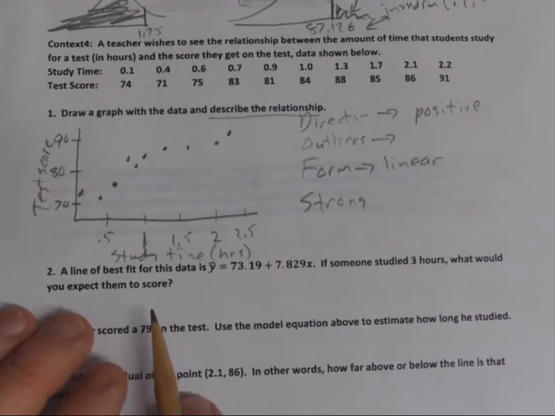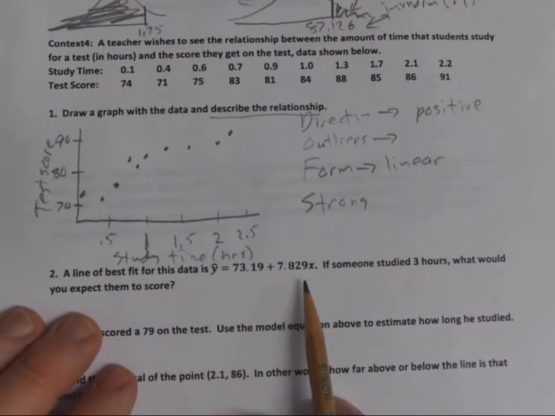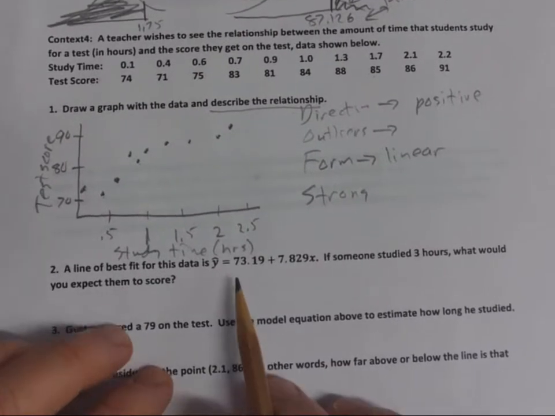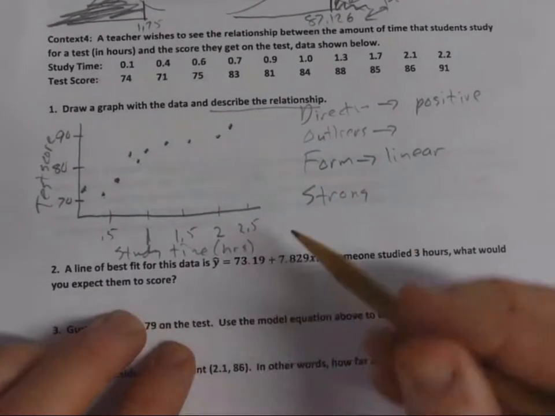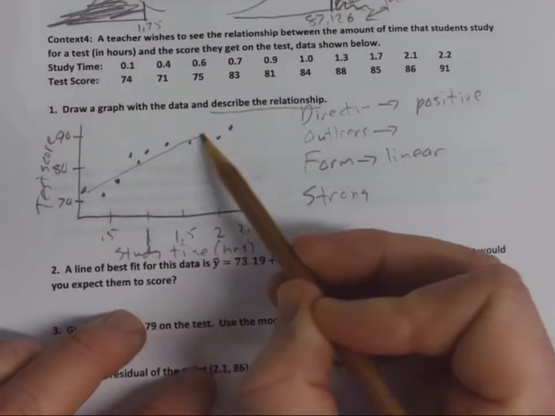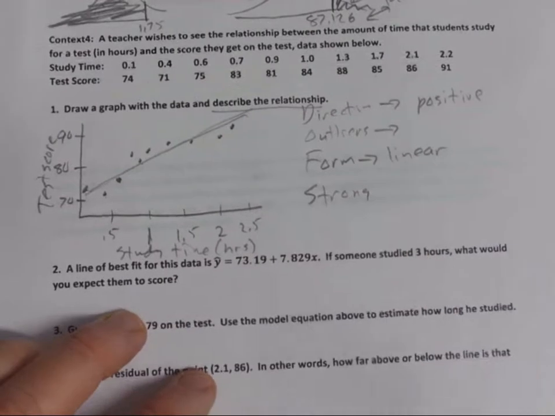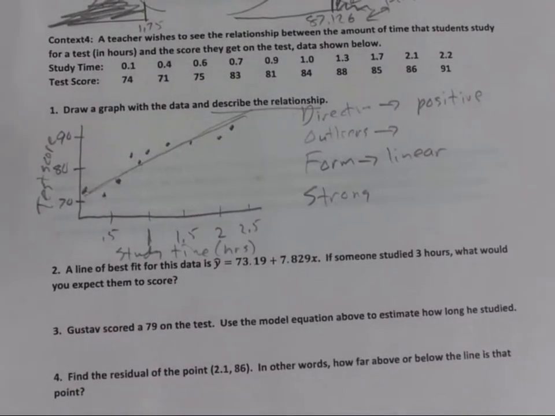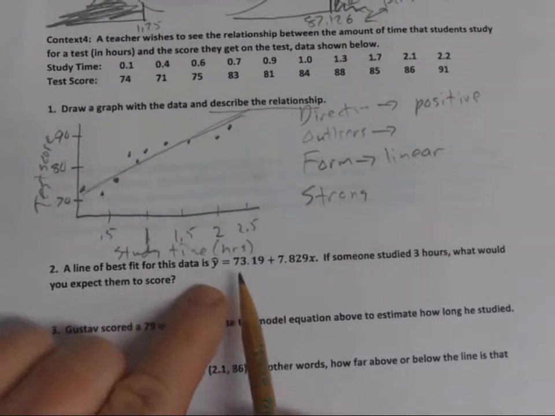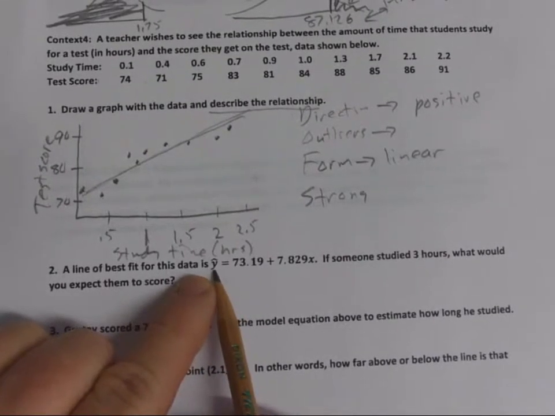Now, we're going to create a line of best fit that is called a least squares regression line. And I'll show you how to do that with your calculator in a minute. But in this case, it's given to us. That is, in essence, a line that is going to go roughly through this data that we can use to make predictions. And we can say, hey, if someone studies this amount of time, what's their test score? All right, so in this case, it was given to us. So there is our line.